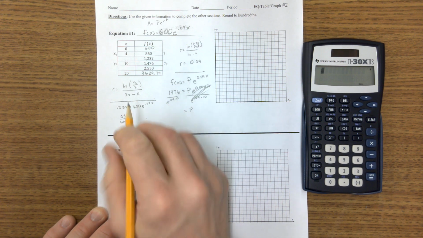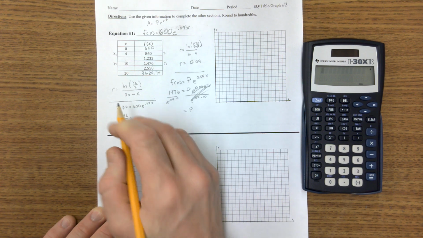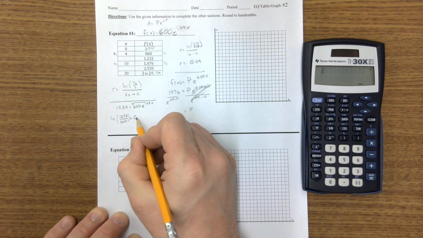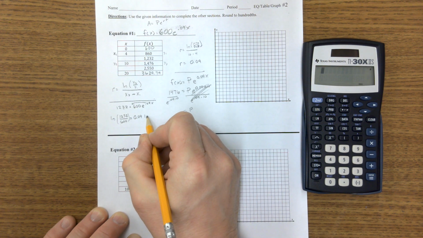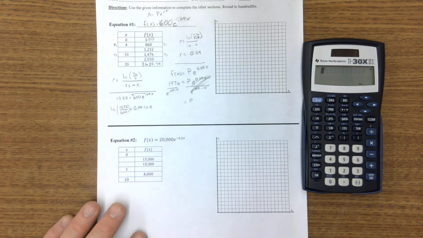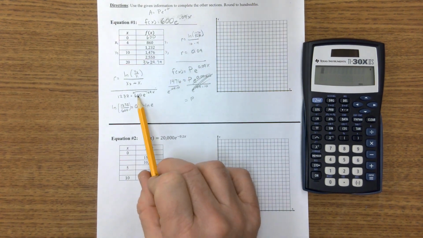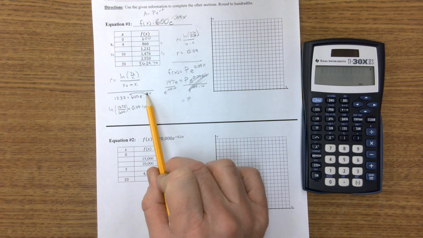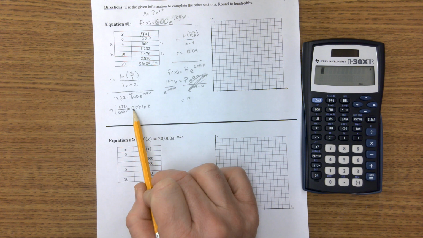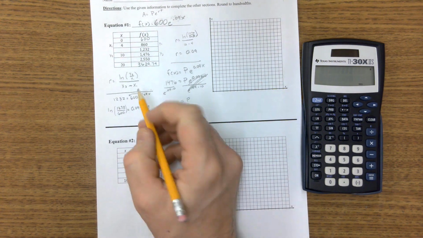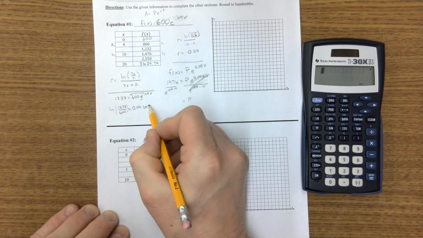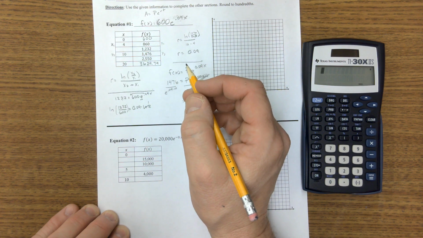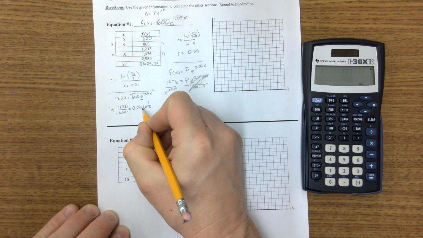And now this has been divided over, so why don't I also take the natural log at the same time, which will allow this to come down to the front. That's what taking a log does. When I take the log of it, it allows this exponent to come down to the front, and now I have x times ln of just the base. And that's 1.